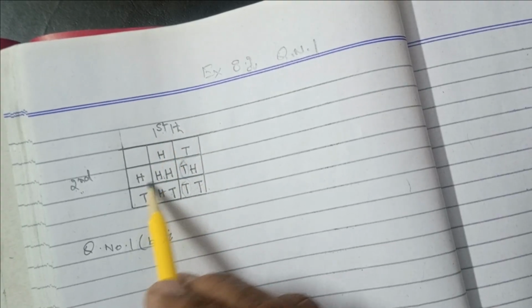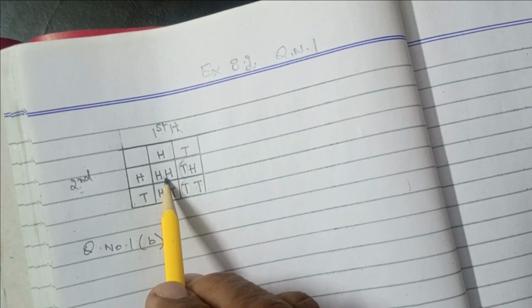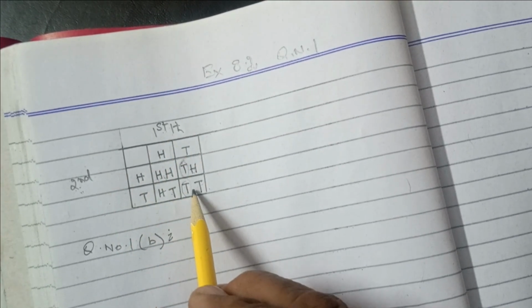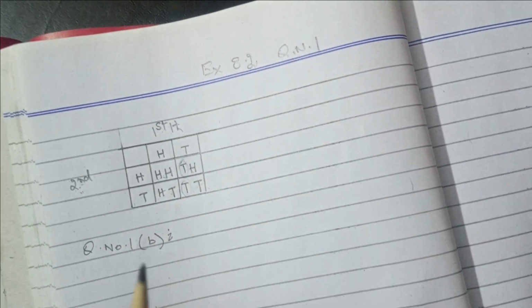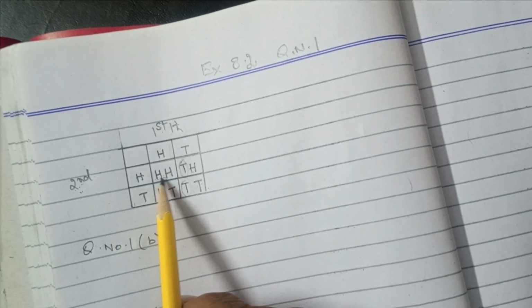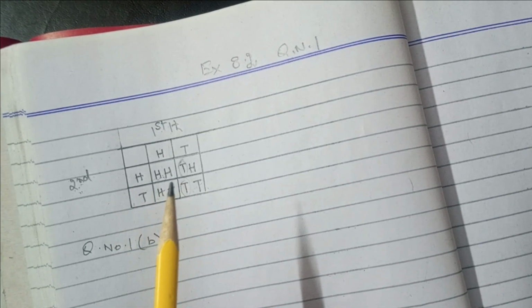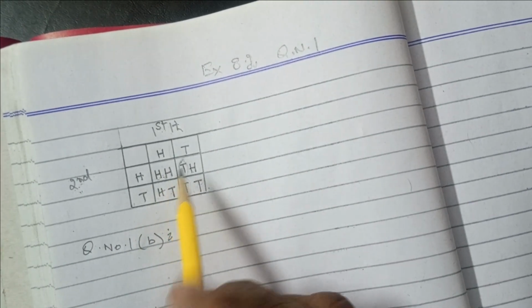In the first and the second toss, the first two faces appear the same, and in the last two faces, you see that these are two heads and these are two tails. So our question is the same face.